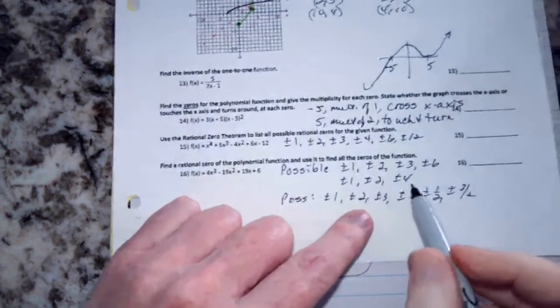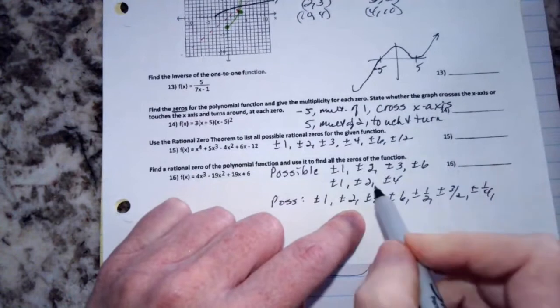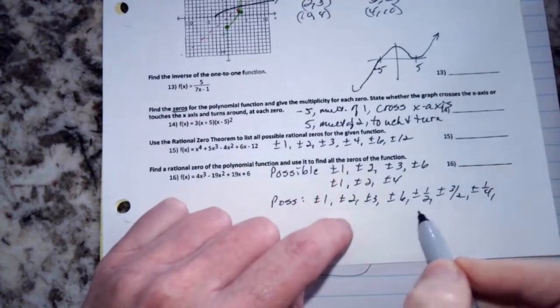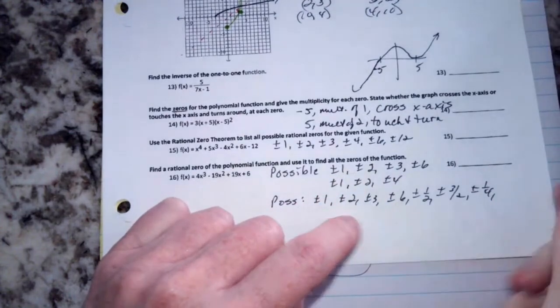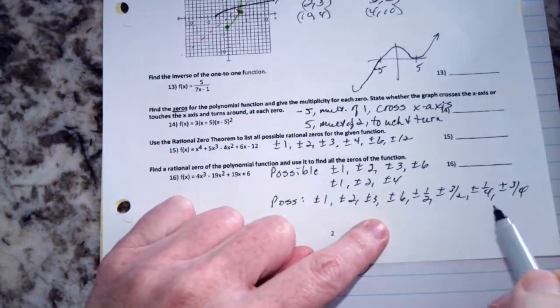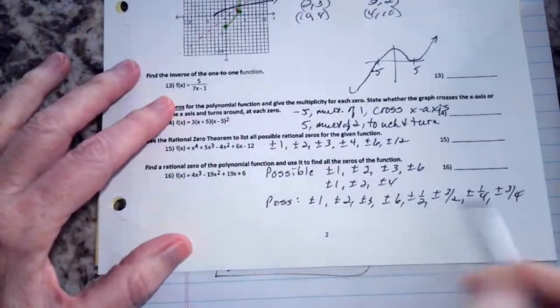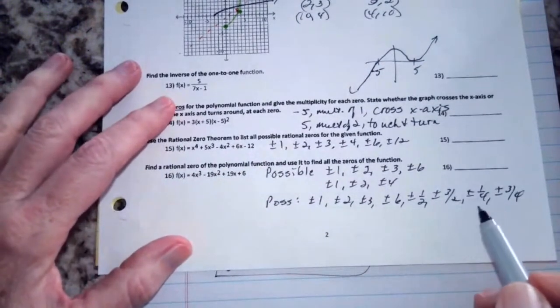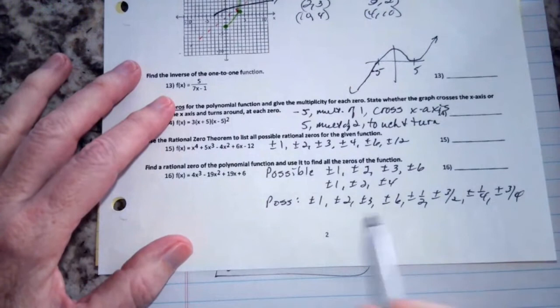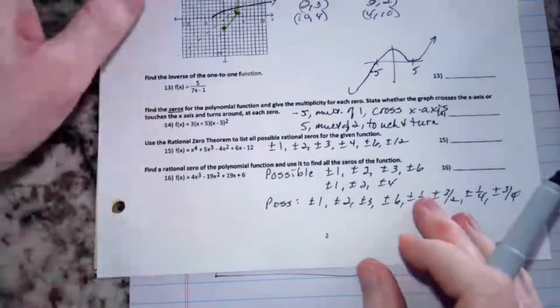Now let's go through and divide everybody by 4. Plus or minus 1/4. 2/4 is 1/2, and we've already got it. 3/4. And then 6/4 is 3/2, and we've already got it. So these are the possibles. We're not going to mess with those when we start dividing. We'll have those happen to us by factoring. But let's concentrate on these whole numbers here.